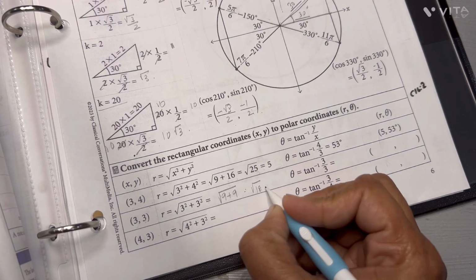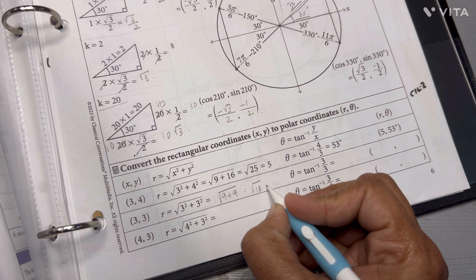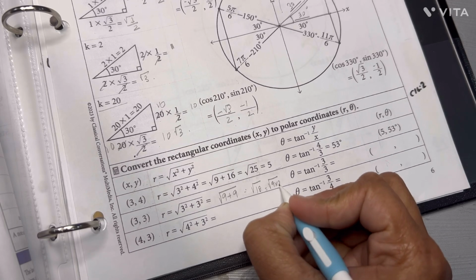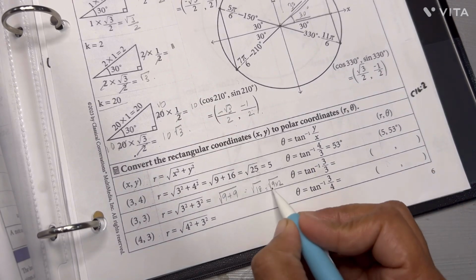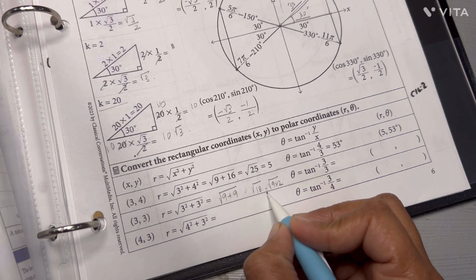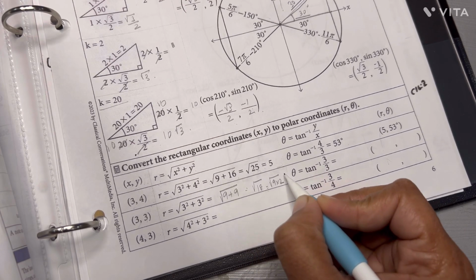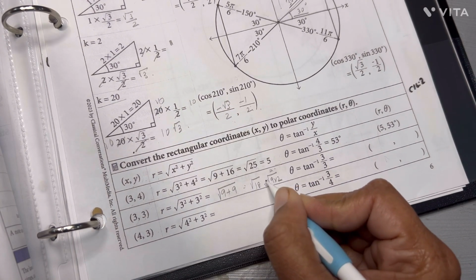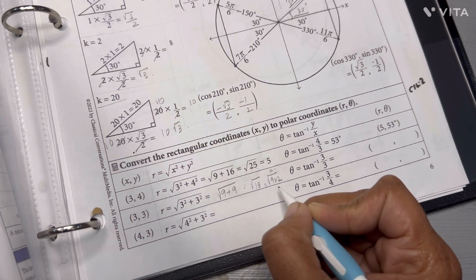Or you can write the square root of 18 as square root of 9 times 2, right? Does that sound reasonable? So you can write that as square root of 9 times 2, which then you can take the 9 out, square root of 9. So there's no space here, but I'll explain it like this.